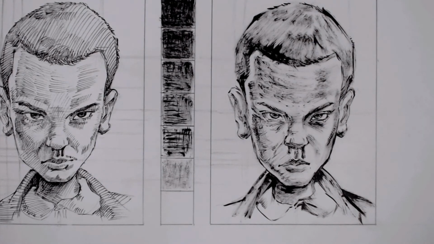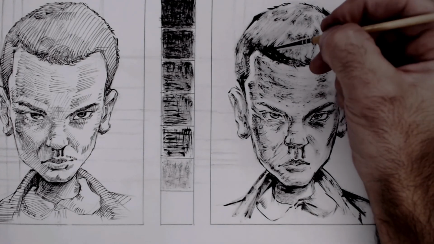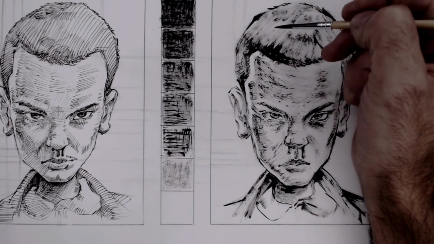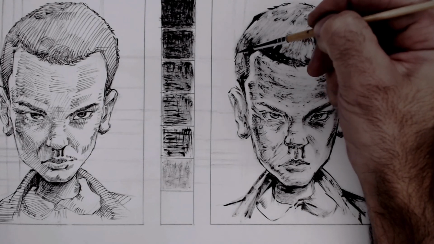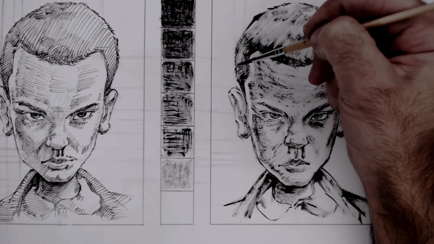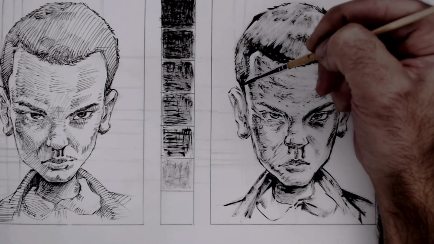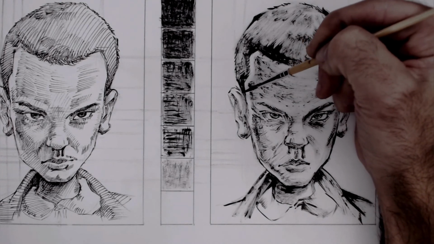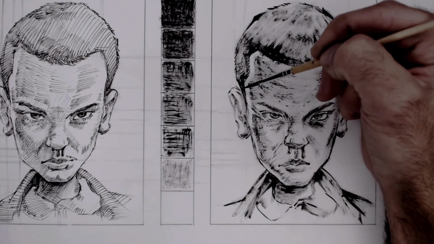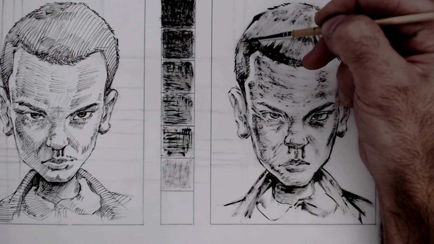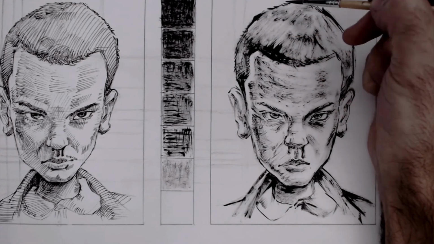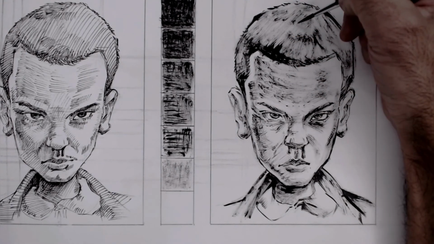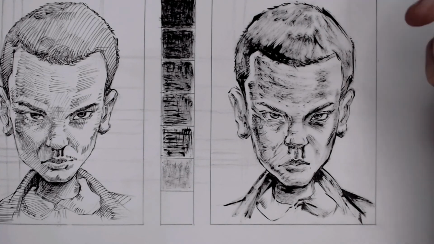You can do transition edges like I'm doing here, where it's not defined with the contour, just by juxtaposing contrasting values, and you'll be in good shape if you can do that successfully. Maybe a little mark making here for a little detail, suggestions like hair.